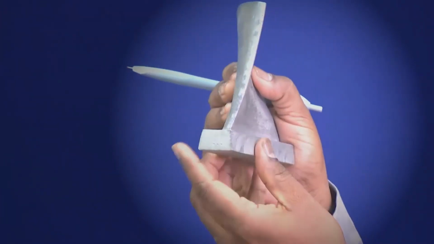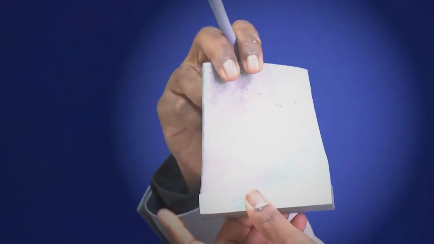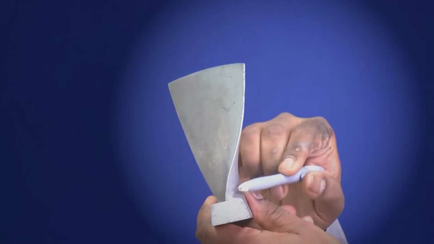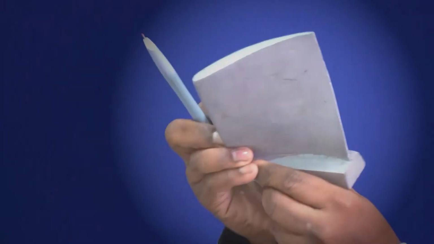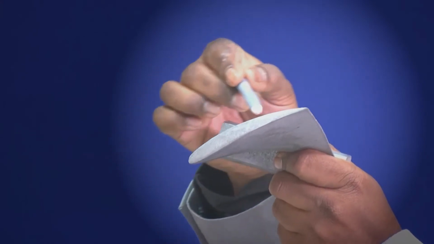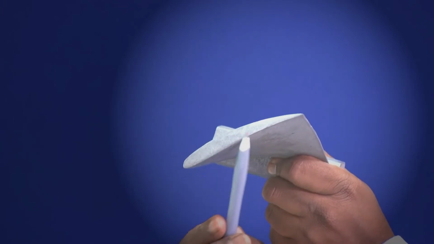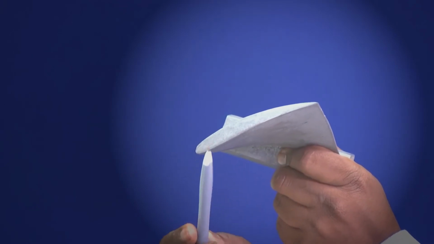This is our leading edge, this is the trailing edge, and this is the aerofoil. This represents the suction surface, and this represents the pressure surface.